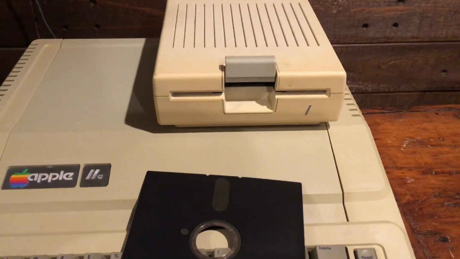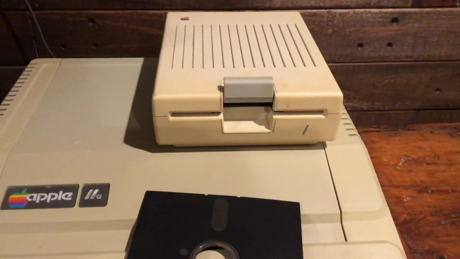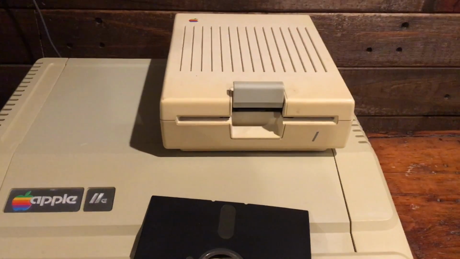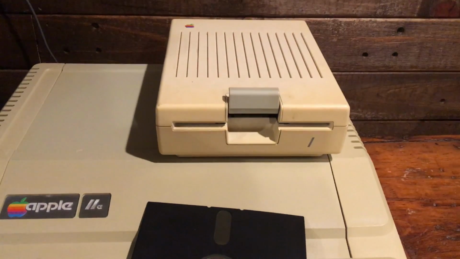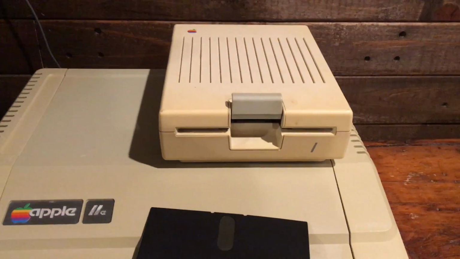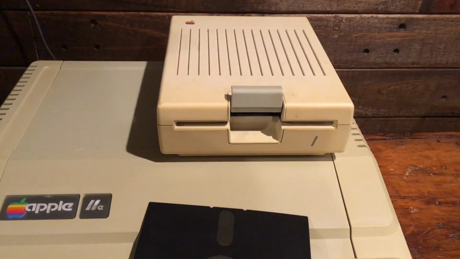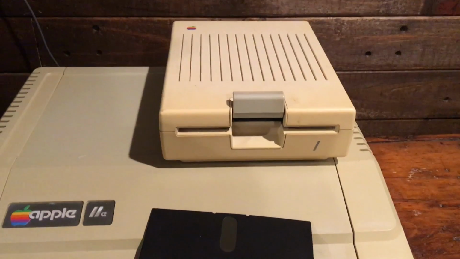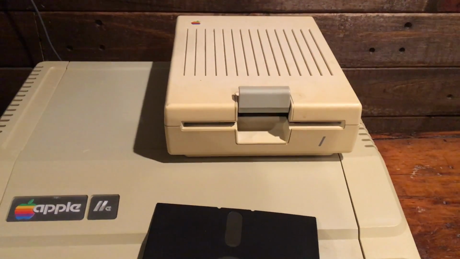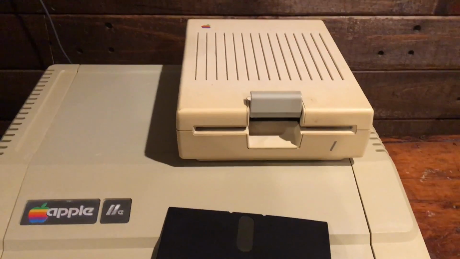Okay, the veteran PC users out there are probably going to laugh at this next part, and I'm going to show how to insert a floppy disk into a floppy disk drive. That's because some of my younger viewers, some of my students, have no idea how this works. I've even shown drives to students and they don't even know how to begin. You've maybe seen the series Teens React, and it's a great example of how if you didn't grow up with this stuff, you don't know how to use it.